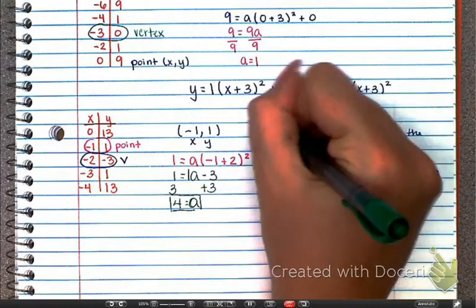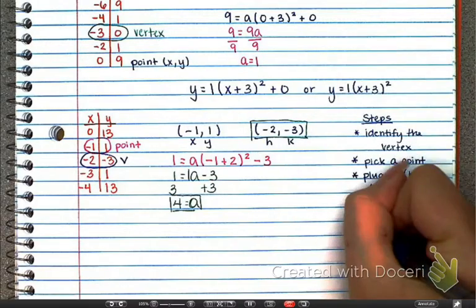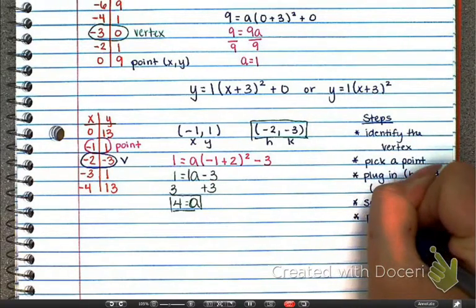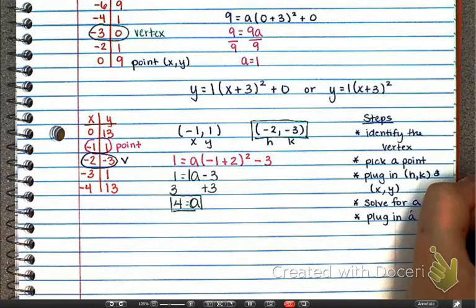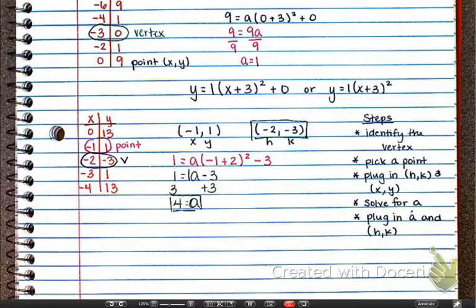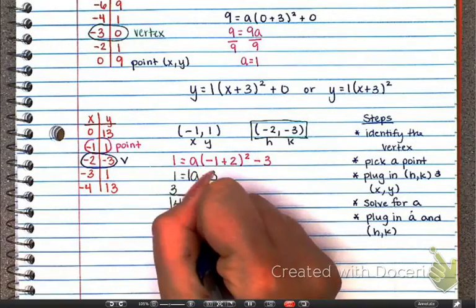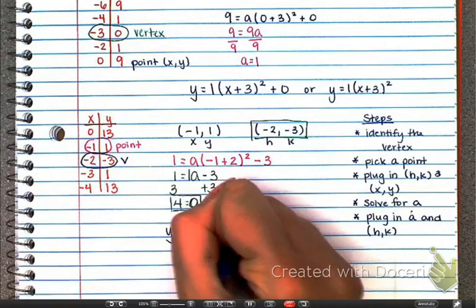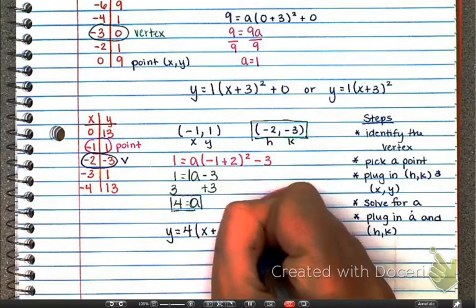I know what my h and k are. What's my final step? Plug in what specifically? The a and the h and k. So final answer, y equals 4 times x plus 2 squared minus 3.